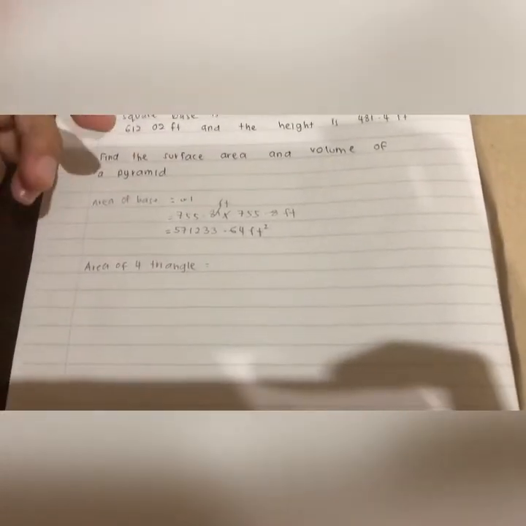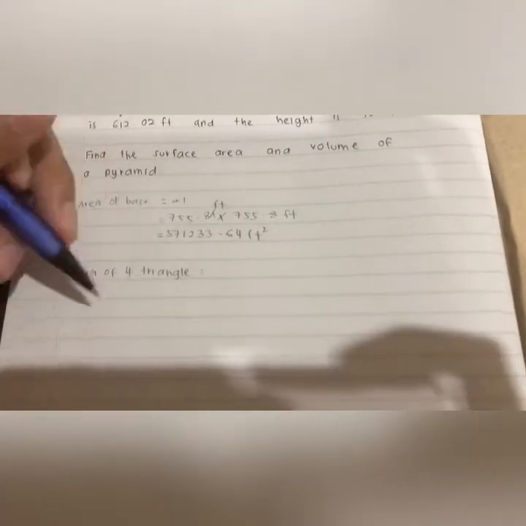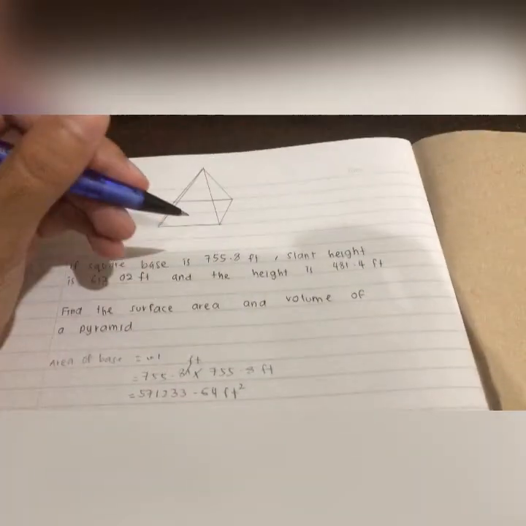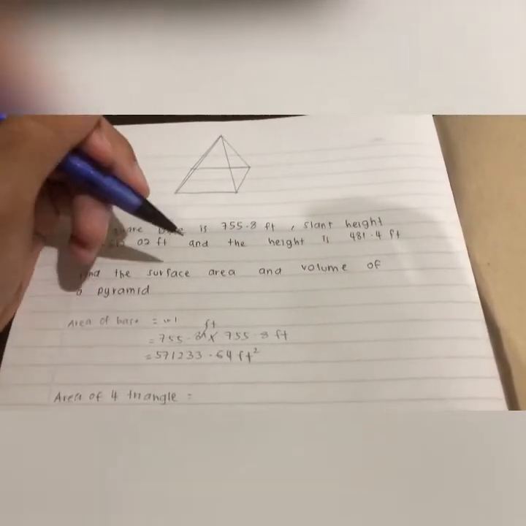Next, we need to find the area of the triangles. A pyramid has 4 triangles.